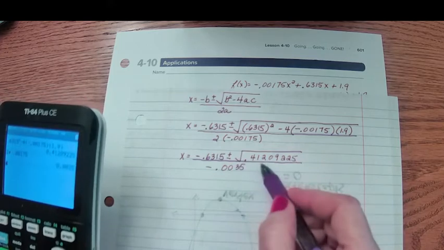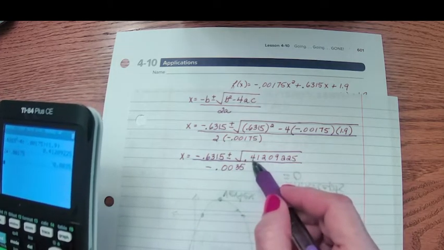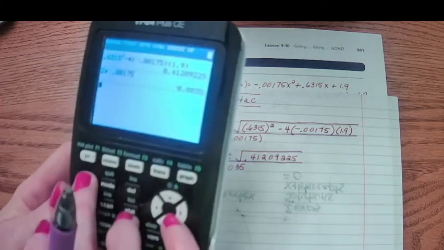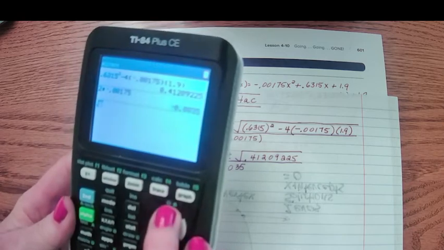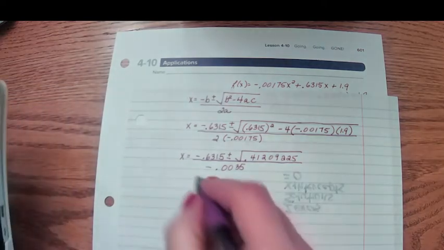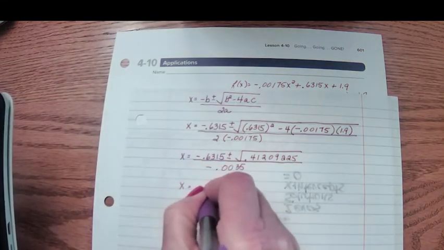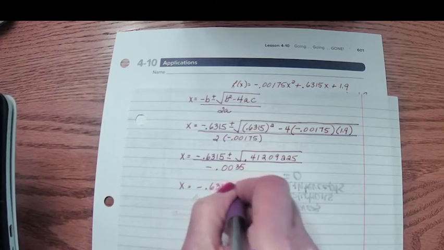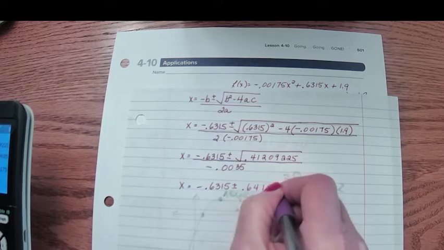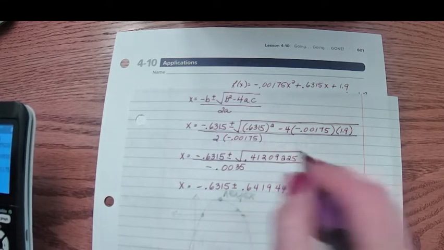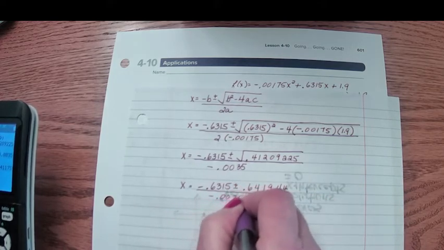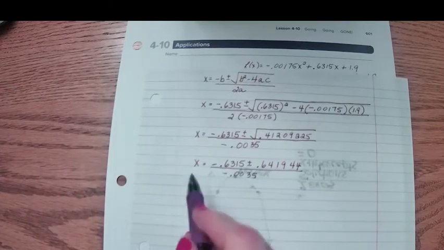All right, so what is the square root of 0.41209? That's my next calculation. I'm going to put square root and then go up and pick my decimal there. So X is going to be negative 0.6315 plus and minus 0.641944. That's probably long enough. Over negative 0.0035. So now X can have two values.